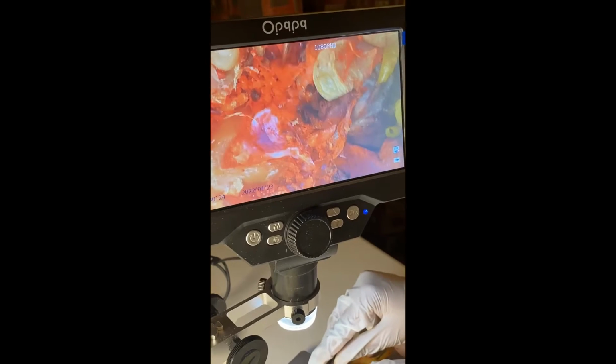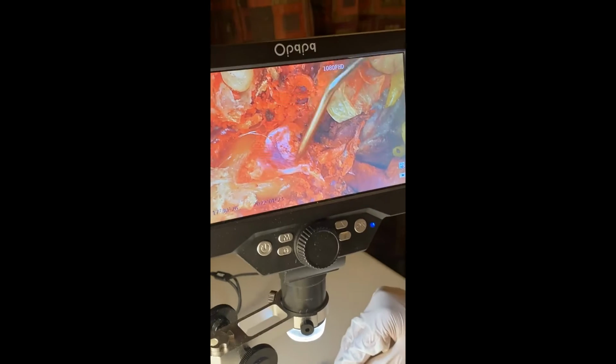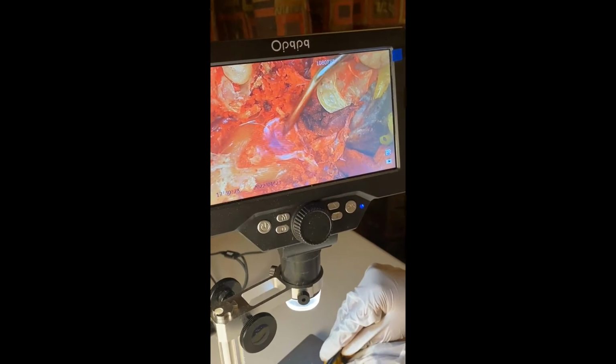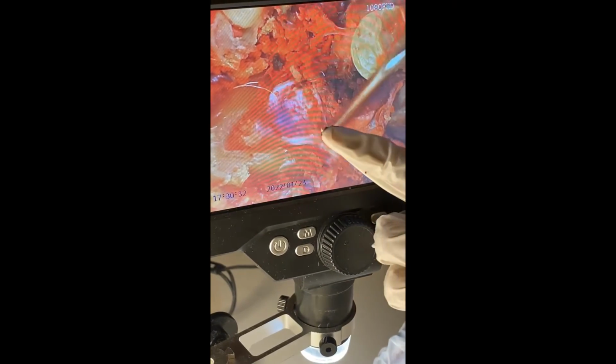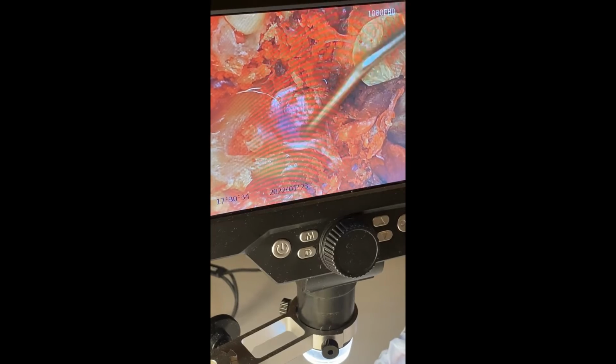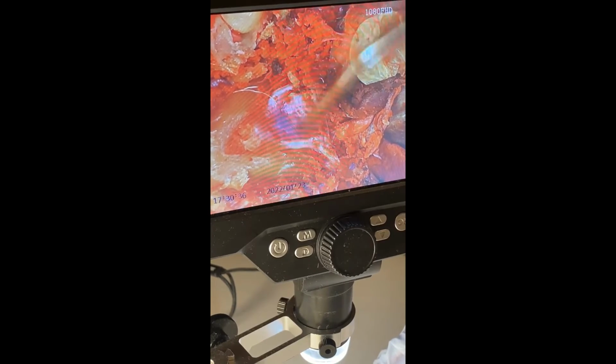Okay, so you can see that there's a lot of dye covering it, but right underneath all that is the heart, this pink pouchy structure. Right over here where my probe is, that's going to be the heart of the frog.